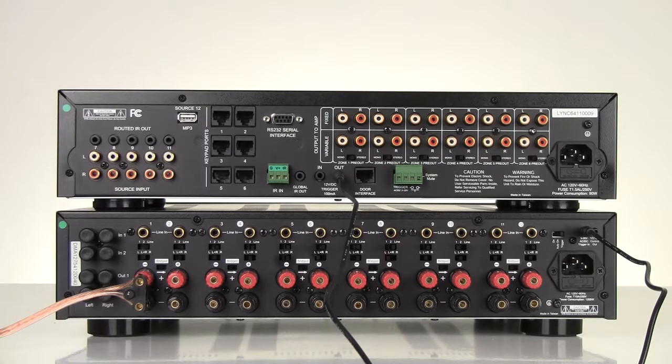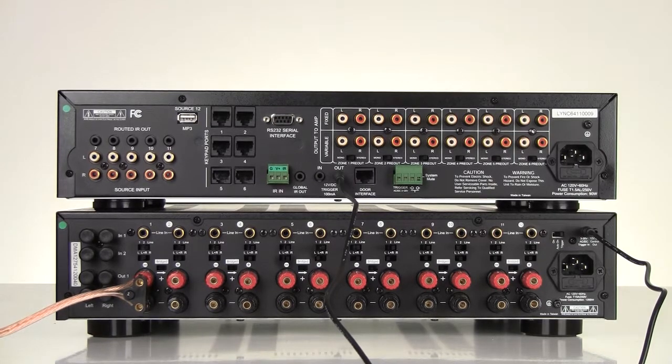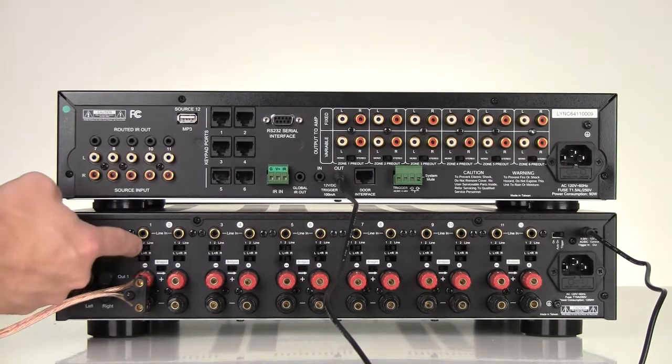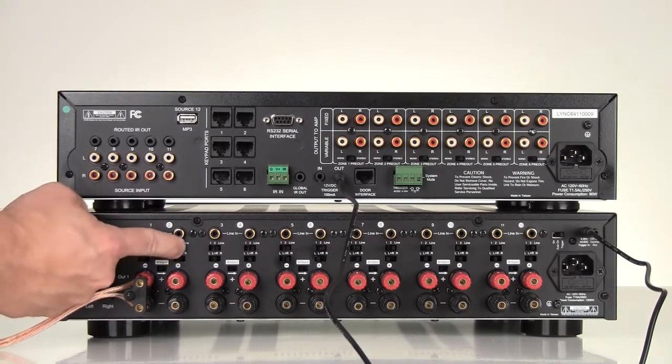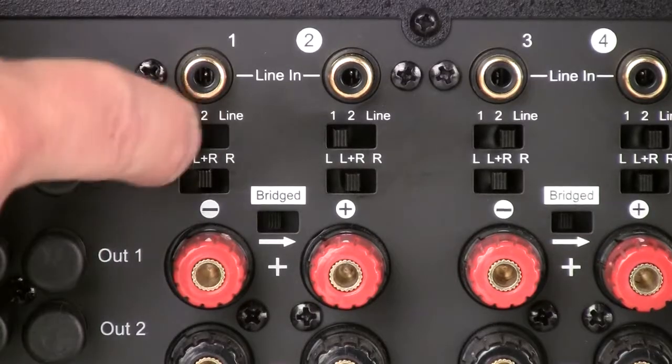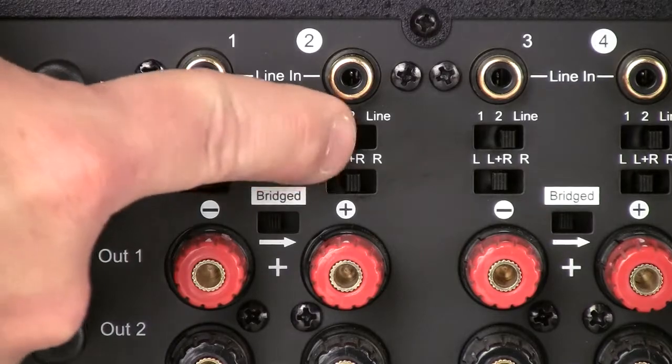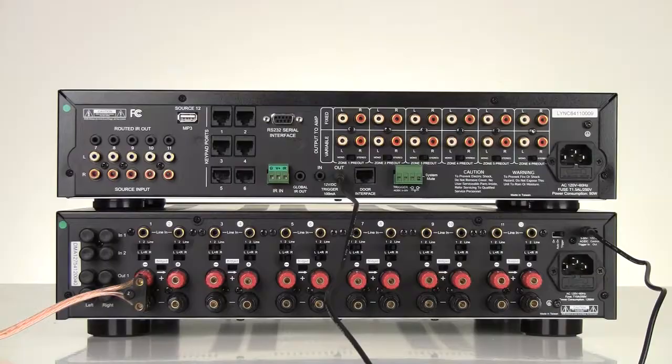Next, we'll connect zone outputs from the Lync controller into the multi-channel amplifier. Start by confirming that the 3-position input selection switch, labeled 1, 2, line, on the multi-channel amplifier is set to the line position for every channel.